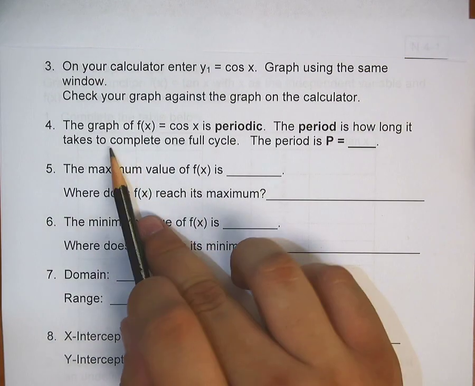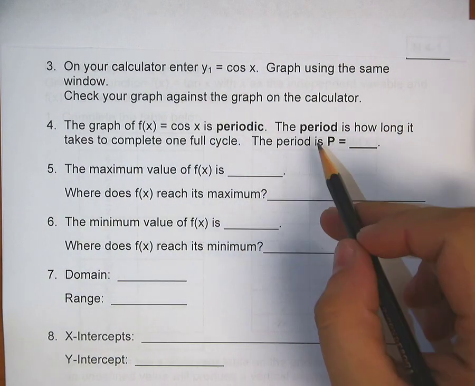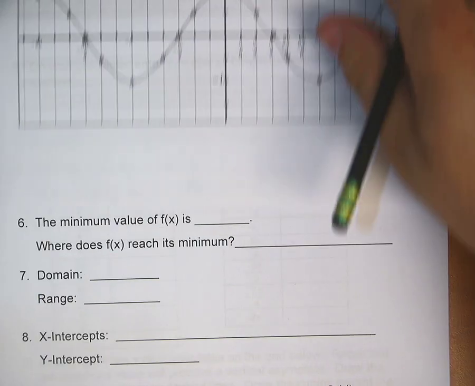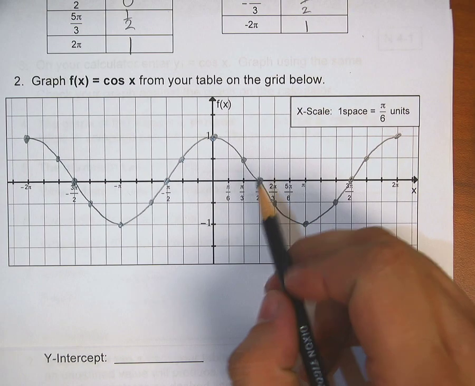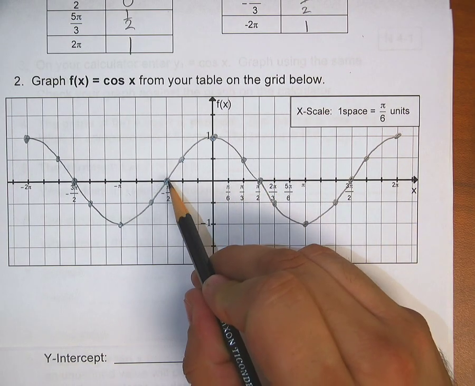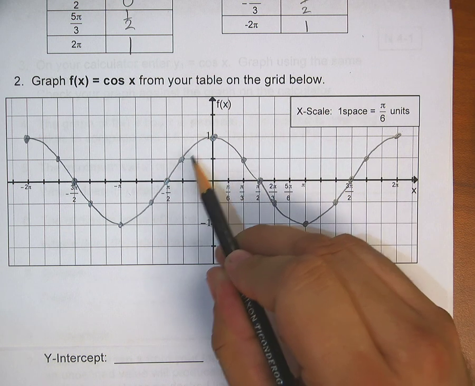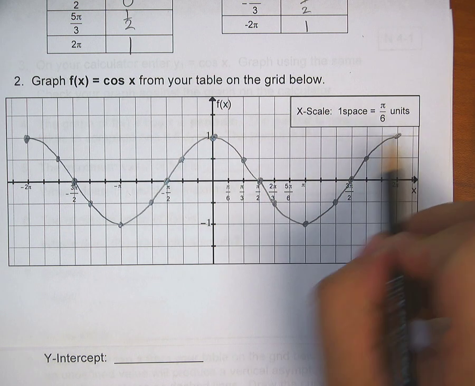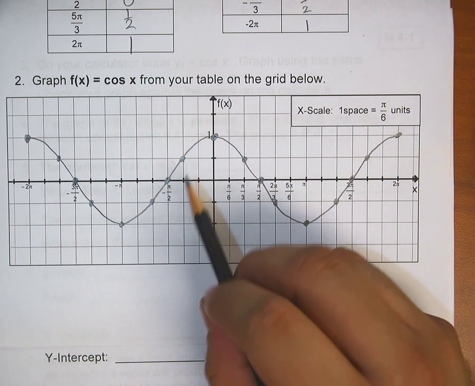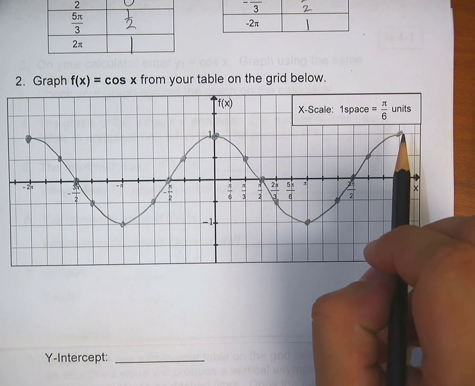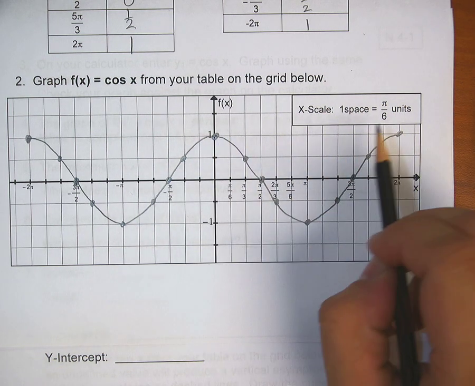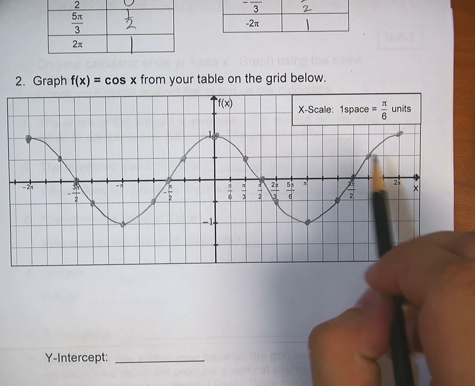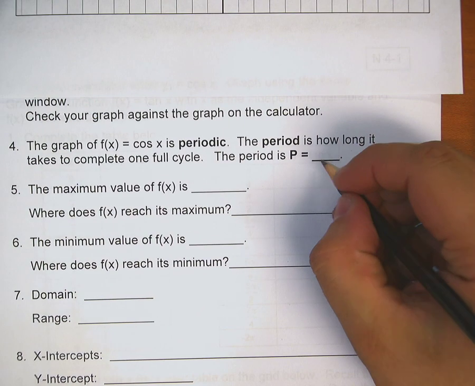Okay, so it says the graph of cosine x is periodic. The period is how long it takes to complete one full cycle. Well, if I look at my graph here, remember one full cycle is from 0 uphill to 0 uphill, or from crest to crest, or trough to trough. It's all the same distance, so from one point to the same point on the next wave. So top of the wave to top of the wave, from 0 to 2 pi, so that means my period is 2 pi.